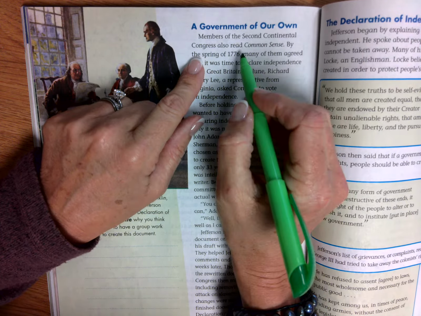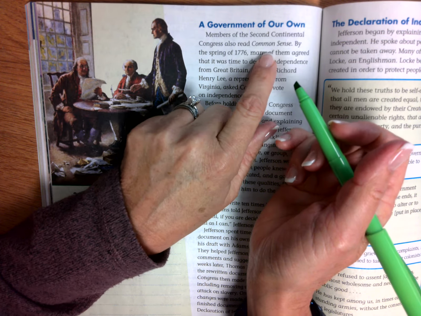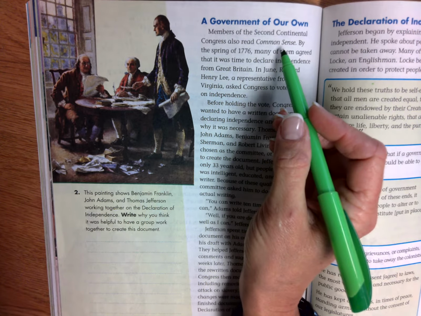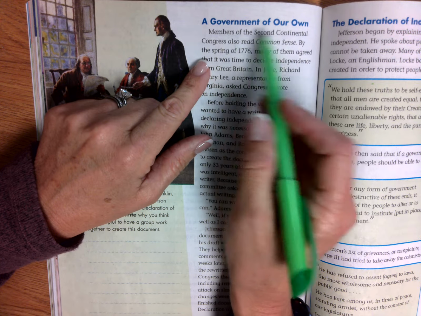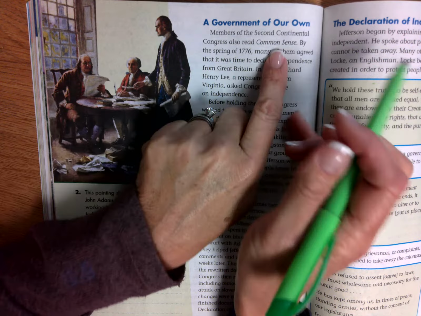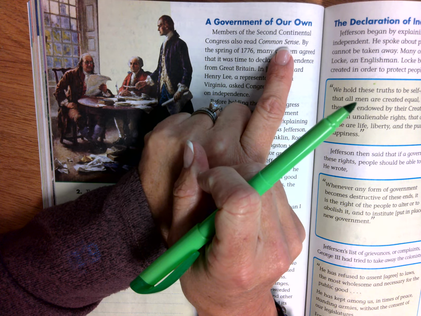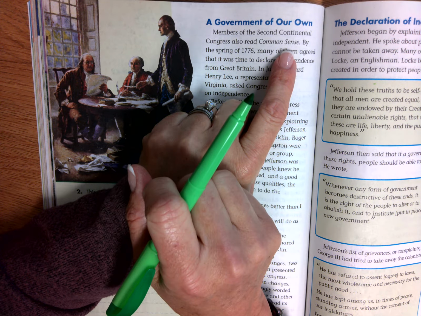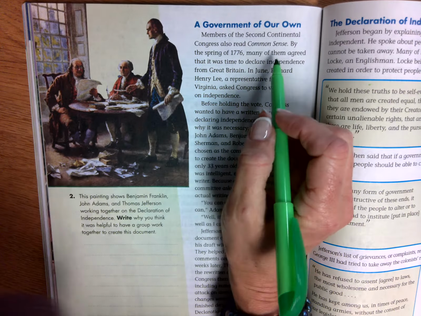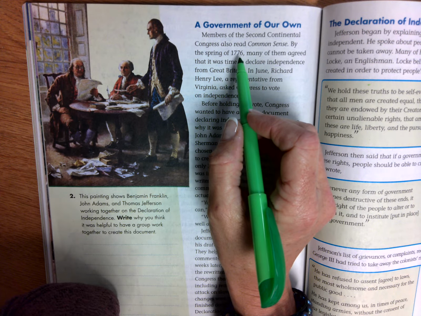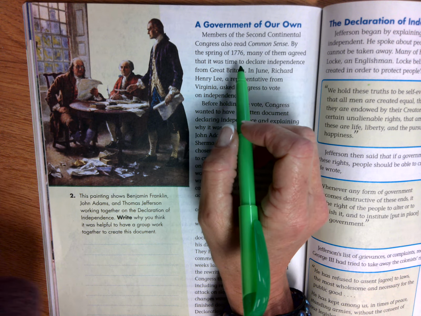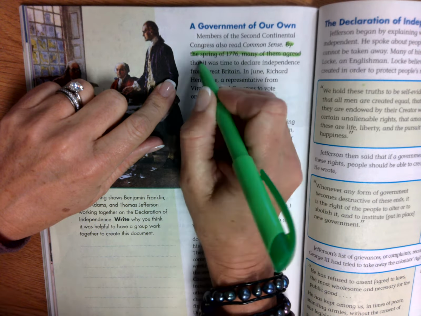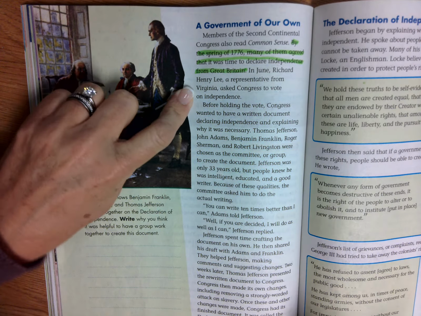Members of the Second Continental Congress also read Common Sense. Remember, Thomas Paine wrote that? It was that pamphlet, and he said, it's just common sense that we should be independent of England. So members of the Congress read that, and think how that would help delegates from the middle colonies. It might help them come around to where the New England colonies are already feeling. So by spring of 1776, this is about a year after Lexington and Concord, many of them agreed it was time to declare independence from Great Britain.